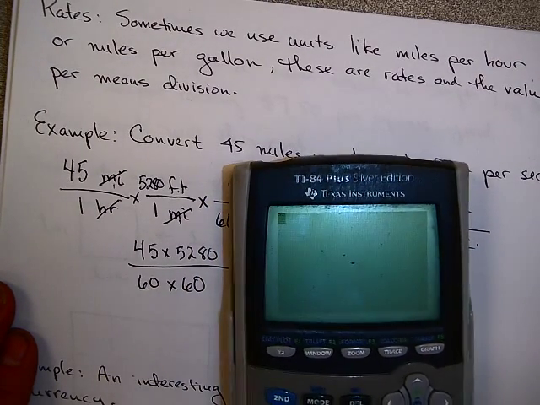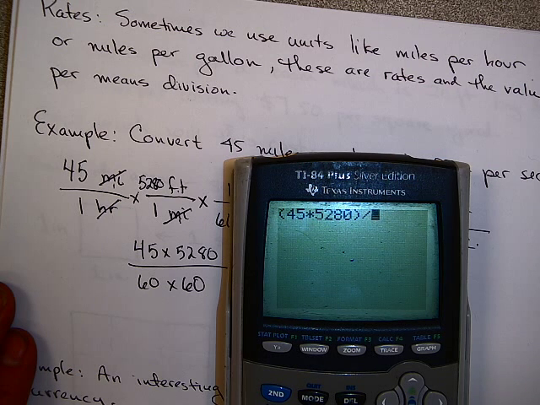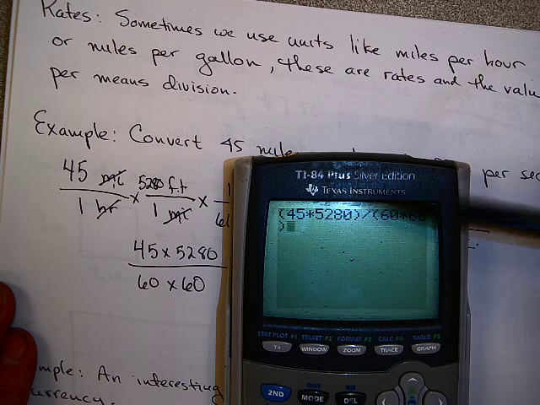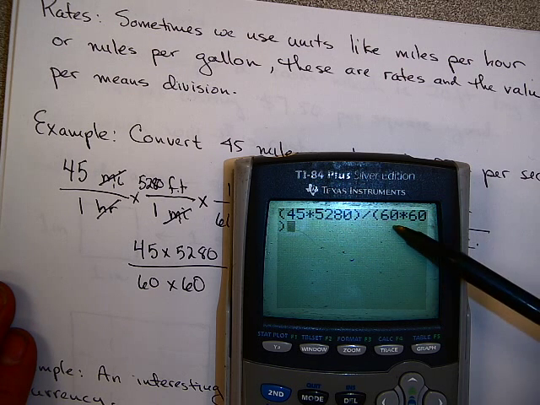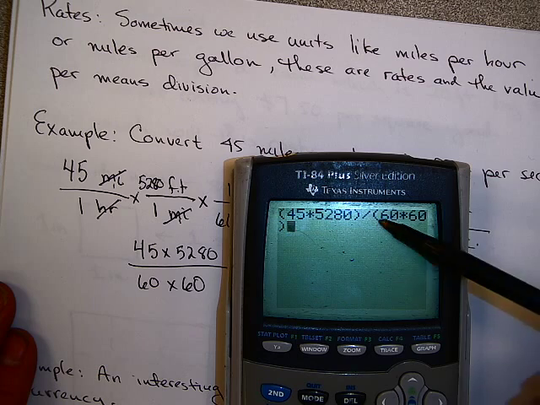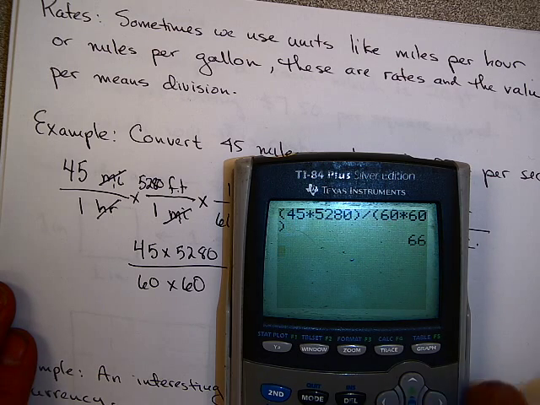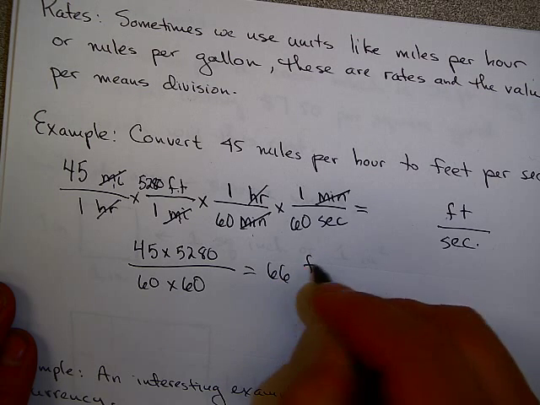So I'm going to start with, let me put parentheses, 45 times 5,280 in parentheses, divided by parentheses 60 times 60. The parentheses are important here because I don't want to just divide the 5,280 by 60. I want to divide it by 60 times 60. So I put parentheses around my entire numerator and my entire denominator. That ended up to be 66 feet per second.